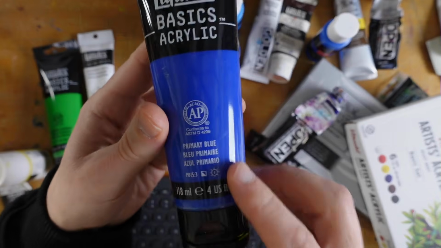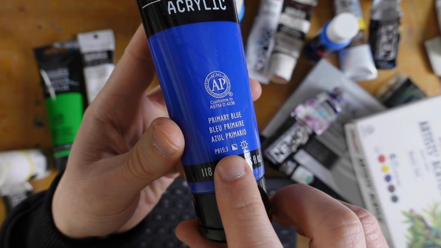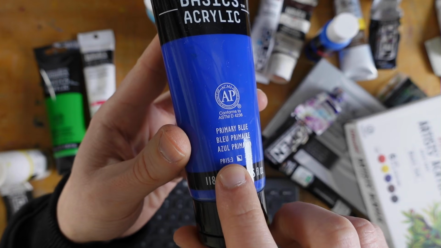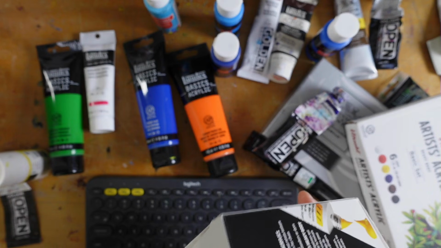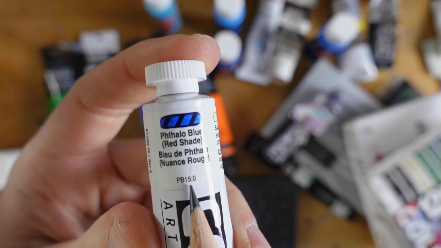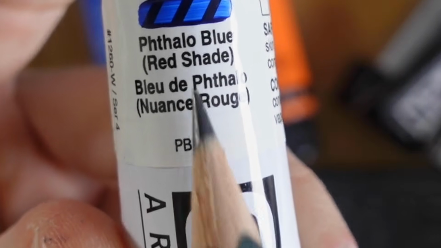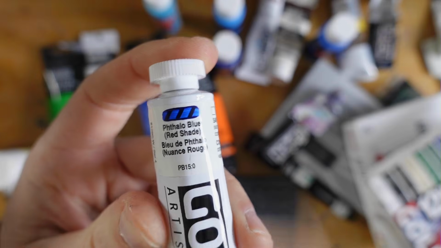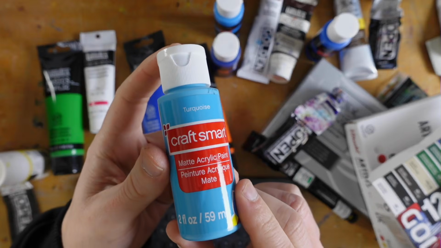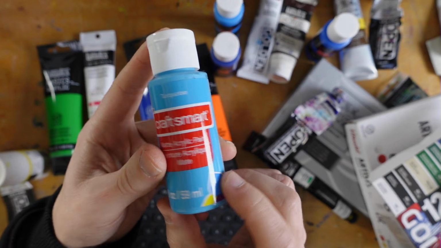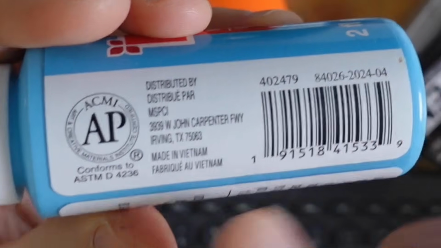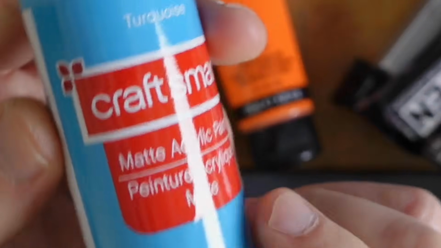You might have noticed the colon, and that just represents that it's a different variant. So phthalo blue green shade has the :3, and then phthalo blue red shade has :0. So there it is, PB15:0, and that would be phthalo blue red shade. Most brands will list the pigment code, but there are some that don't. So now here's the CraftSmart acrylic paints, and this is one of those that doesn't list the code anywhere. There's instructions on here and some other information, but there's no pigment code.